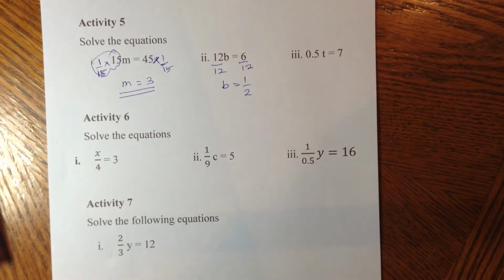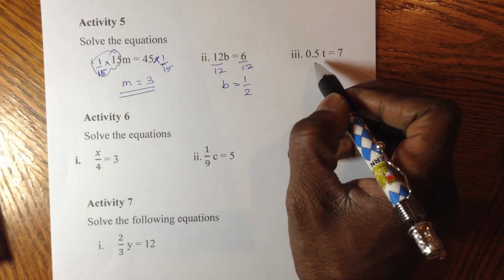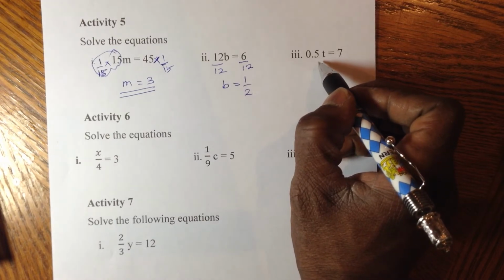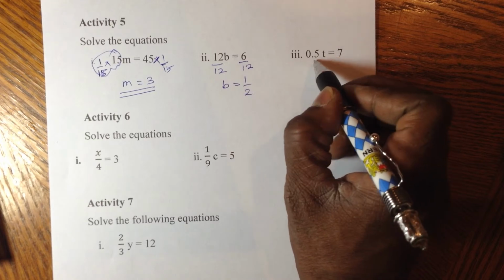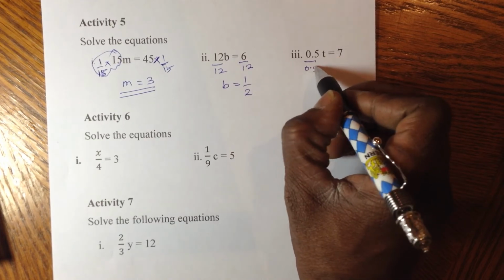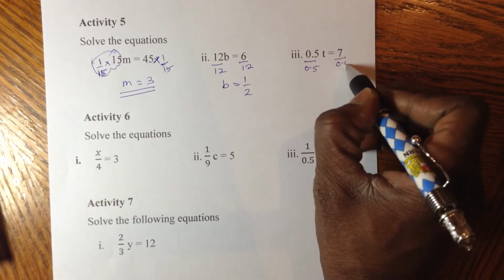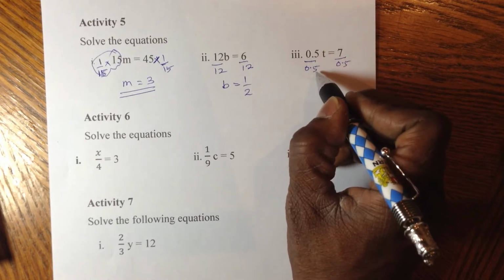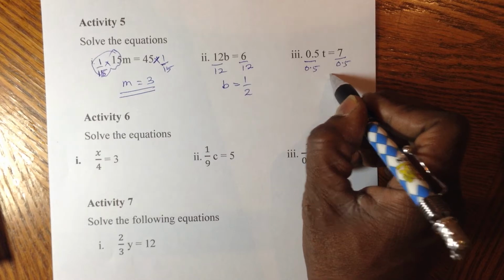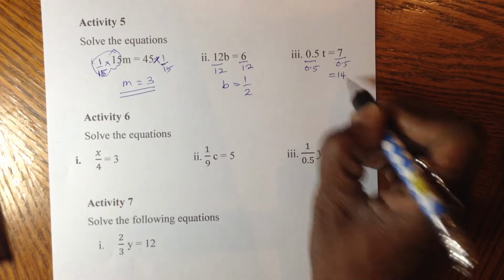Next example, the multiplicative inverse here is with 0.5 times t, so we'll divide by 0.5 and divide by 0.5, or we multiply by 2 and multiply by 2, so that gives us 14.